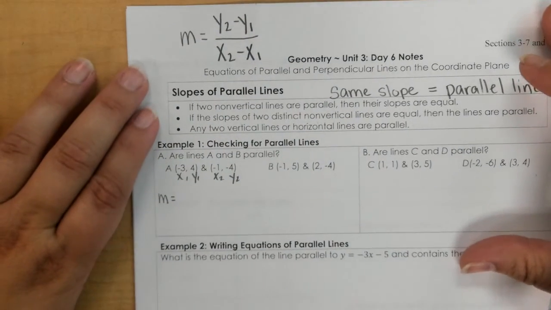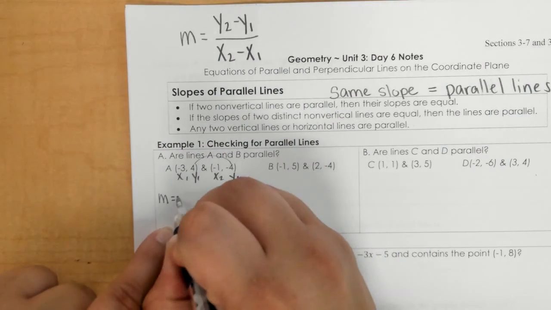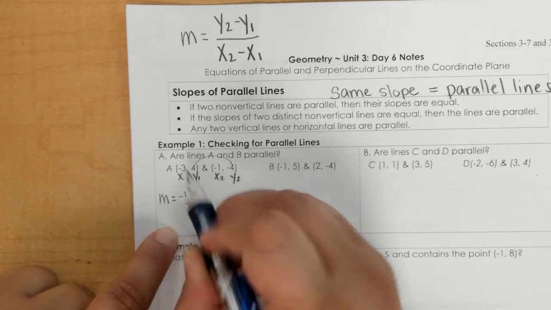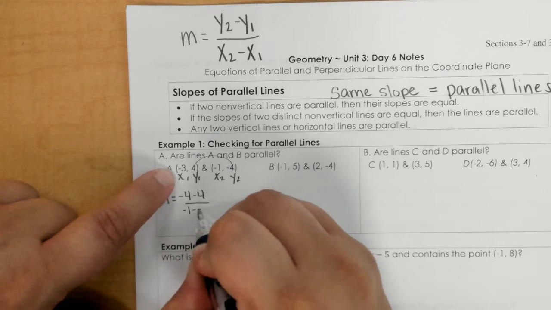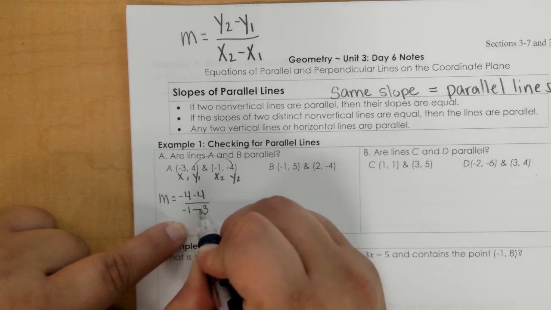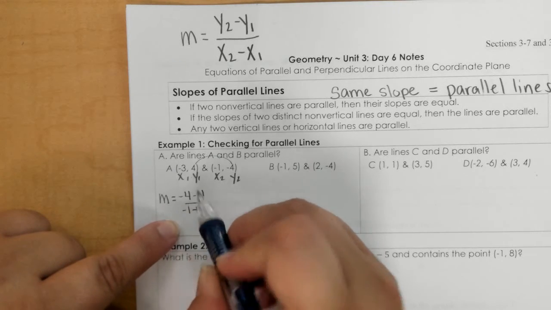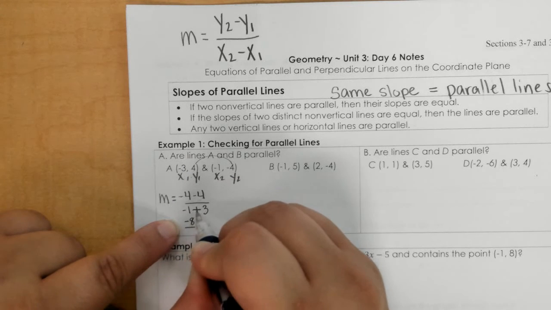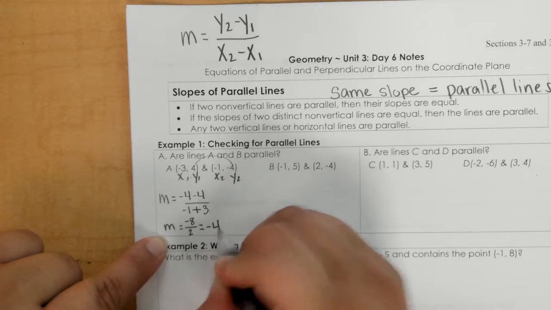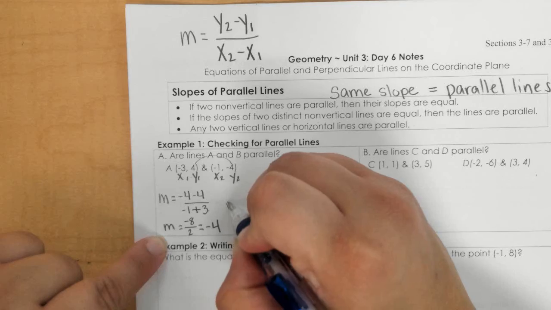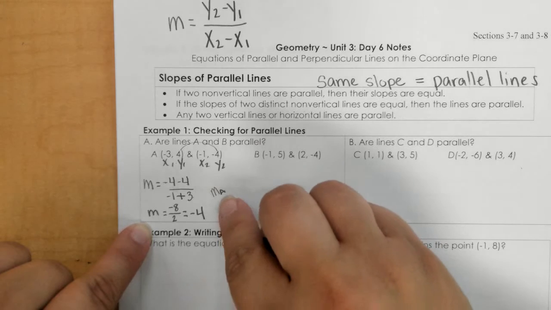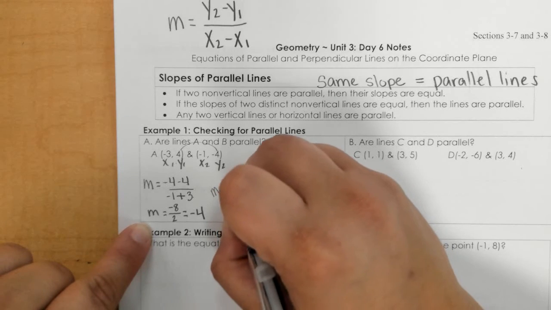Okay. So using the formula, let's plug in. So we've got -4 minus 4. And then we have a -1 minus a -3. So we should know that that should be a plus now. And this becomes -8, and -1 plus 3 is 2, so we have a -4. So our first slope for line A is, we would say slope, and then do like a subscript, so letter A for line A is -4.